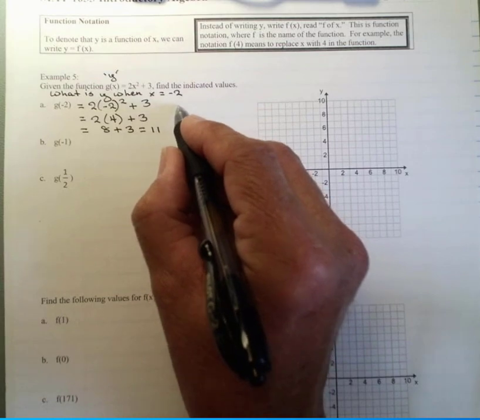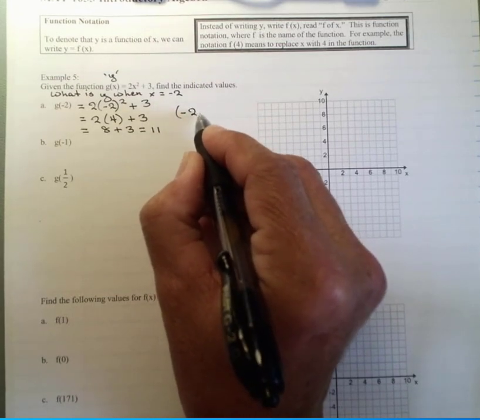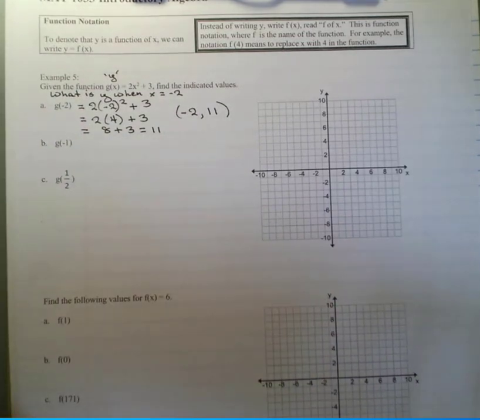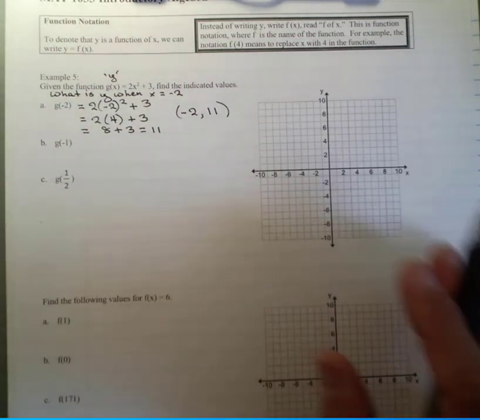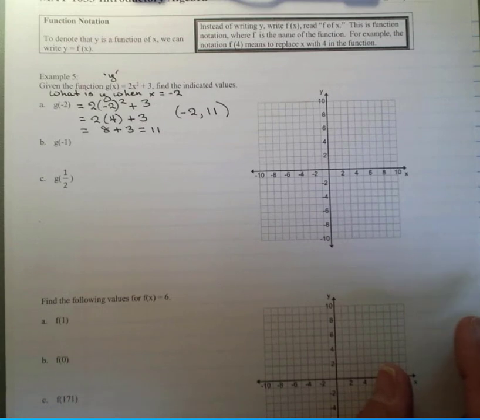That's my point, isn't it? If x is negative 2, what's y? 11. G of negative 2 is 11, okay? So I have a point. I have solved for that particular example, okay?